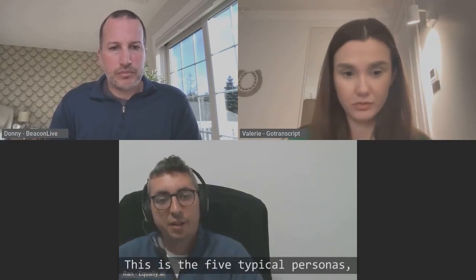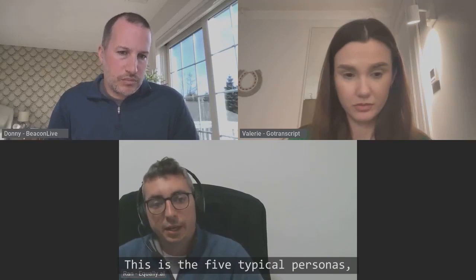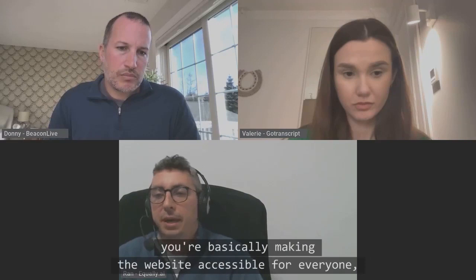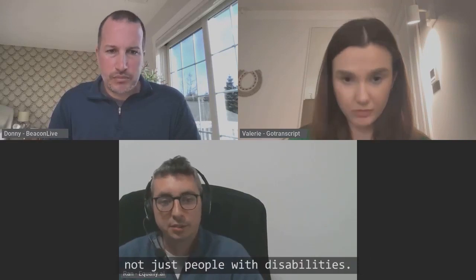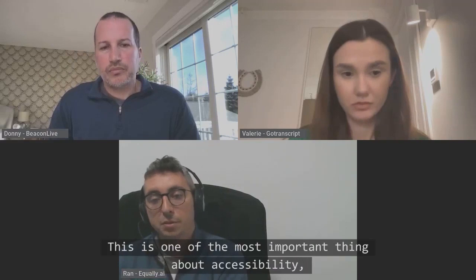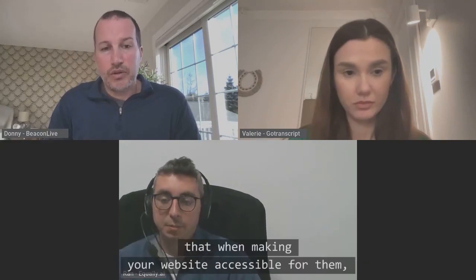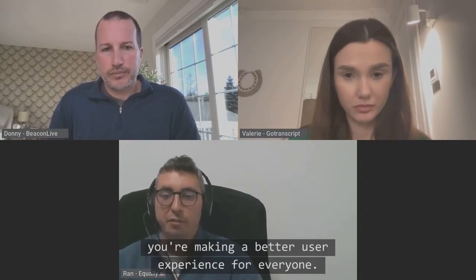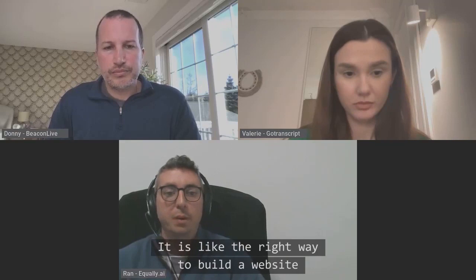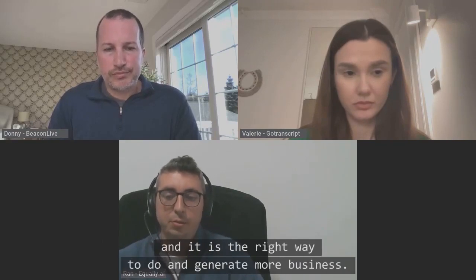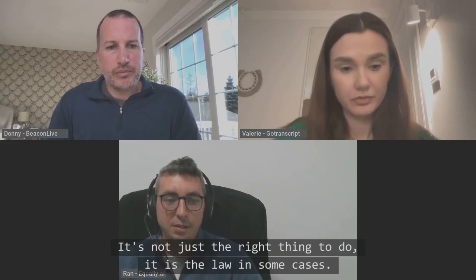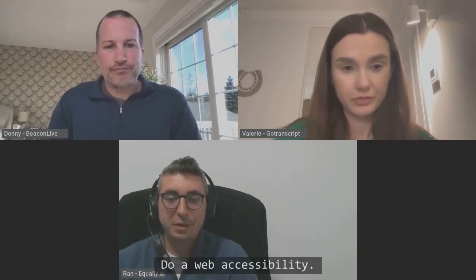These are the five typical personas. But the goal is, once you make it accessible for these five, you're basically making the website accessible for everyone, not just people with disabilities. And this is one of the most important things about accessibility: when making your website accessible for them, you're making a better user experience for everyone. It is the right way to build a website, and at the end, to generate more business. And it's not just the right thing to do, it is the law in some cases. So do web accessibility.